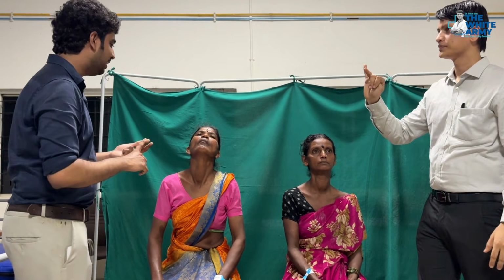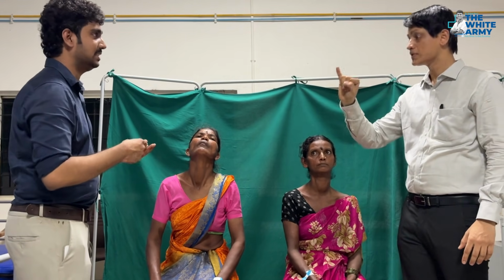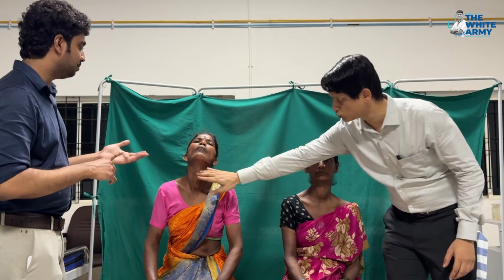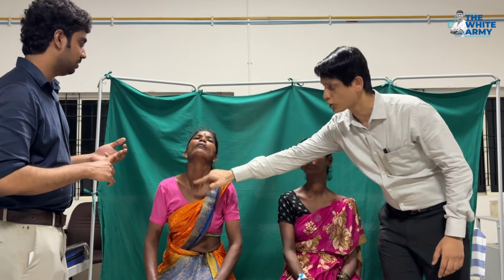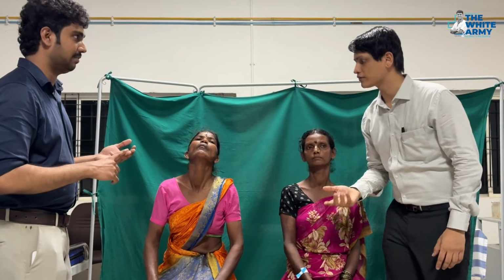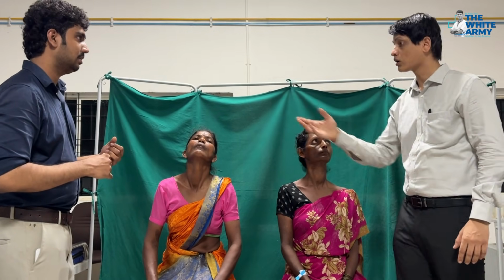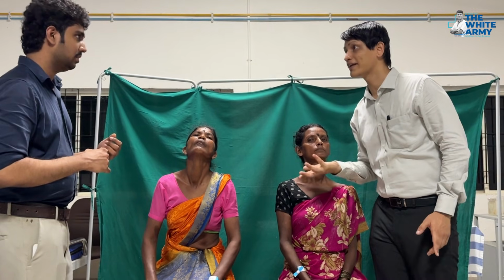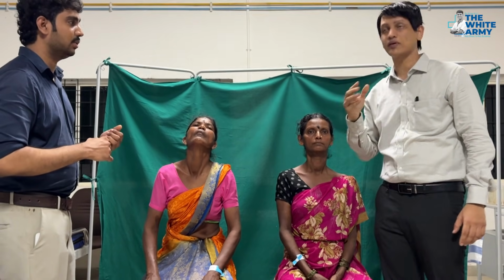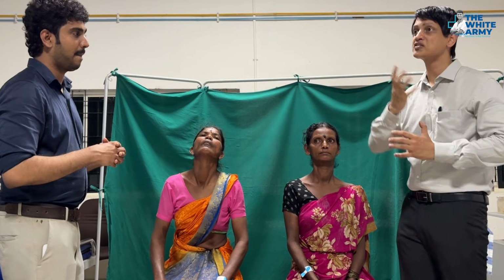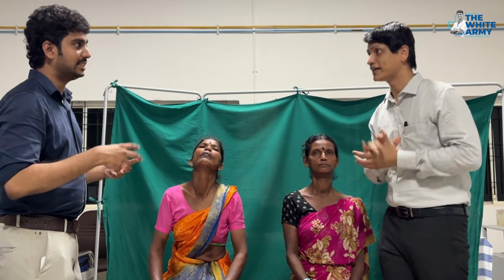Well, then the surface of the swelling. Is there a very smooth surface, or a nodular surface, or a bosselated surface? Here, you see, it is very smooth in colloid goiters or primary thyrotoxicosis, like in Graves and all, you get a smooth surface. Whereas in multinodular goiter, there will be a nodular surface. In anaplastic carcinoma and all, you get a bosselated surface.